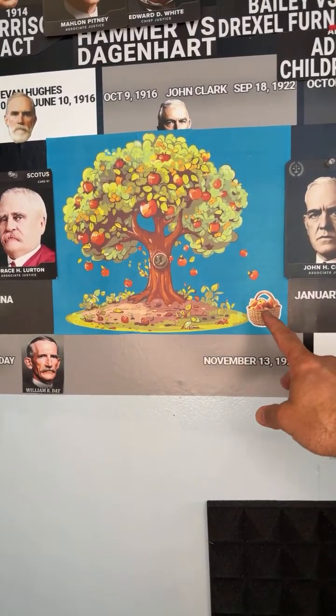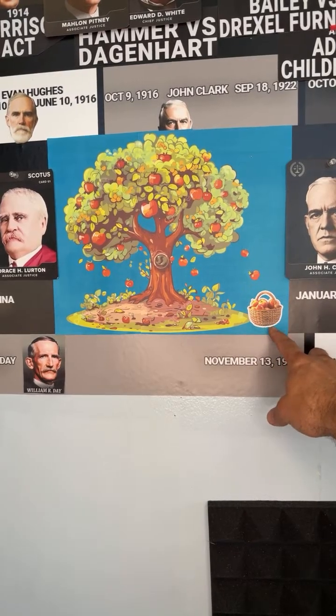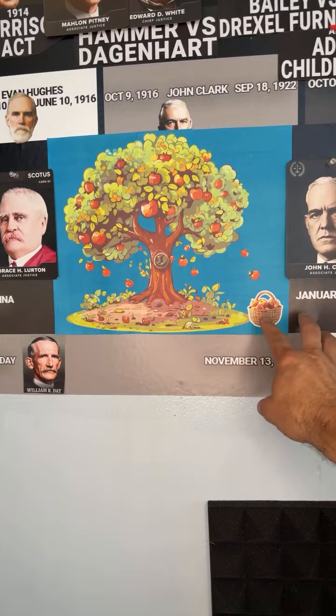I want you to think about evidence as fruit. If the cops search you and they find evidence, it's fruit. If the cops come to your house and they find your wife with a black eye, that's fruit, the evidence. Evidence is fruit, okay? This is a very important part of understanding the exclusionary rule.